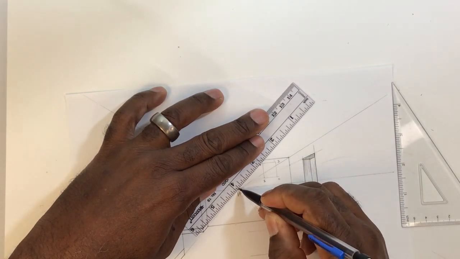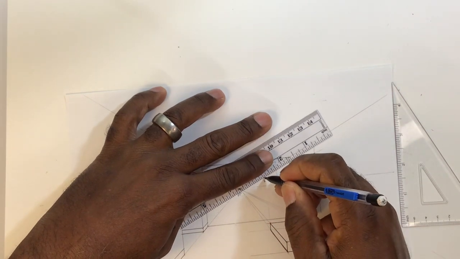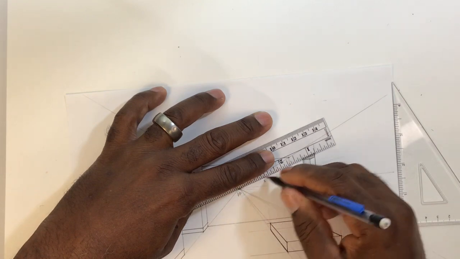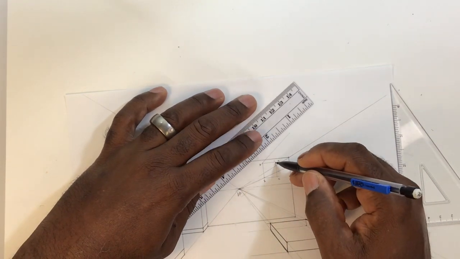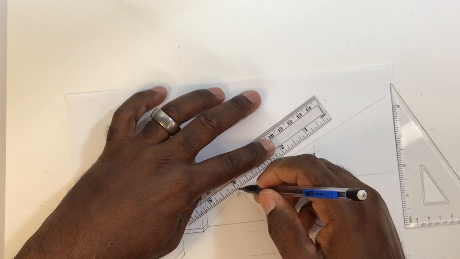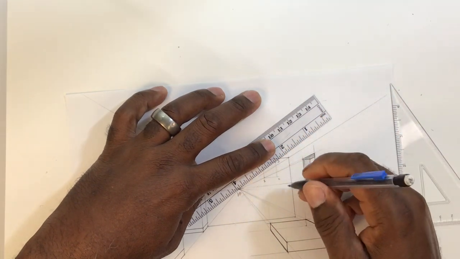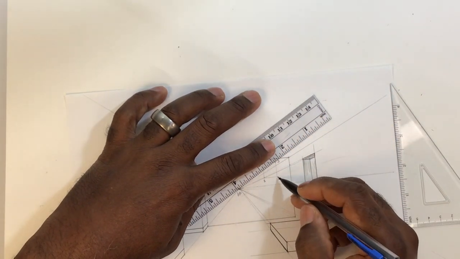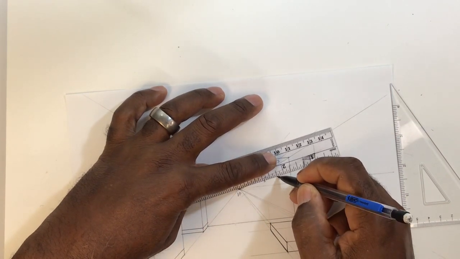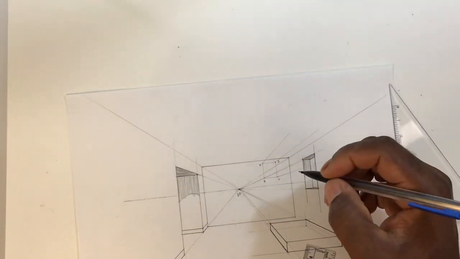So directly from the vanishing point through each vertex, each corner, each edge, strike a line straight through. Okay, and you can extend that line. You don't have to worry about where it stops. You can just extend that. Of course, we're not extending it way over here, so we don't have to be ridiculous about it. But you can extend it out slightly and then clean it up later.